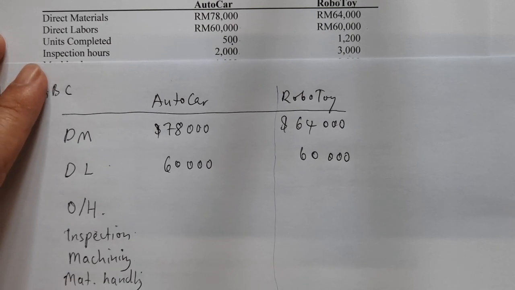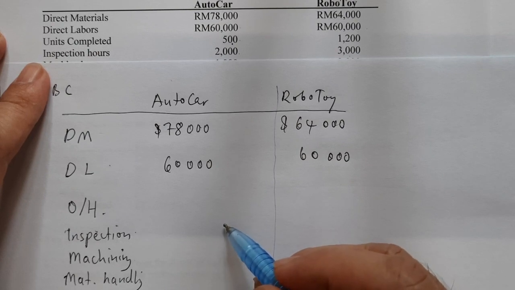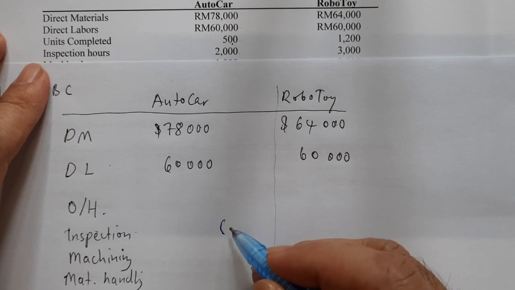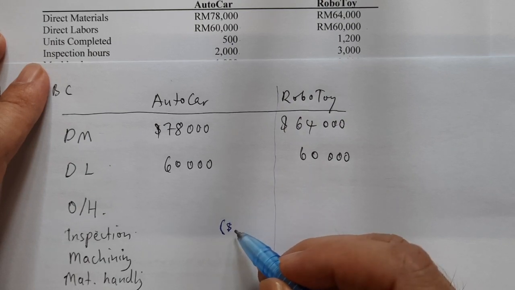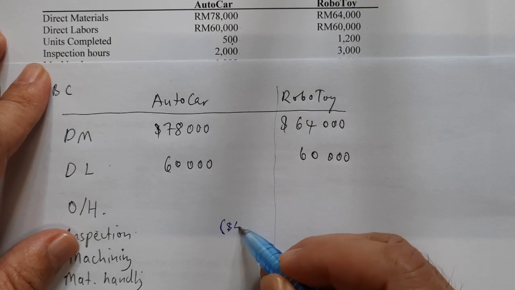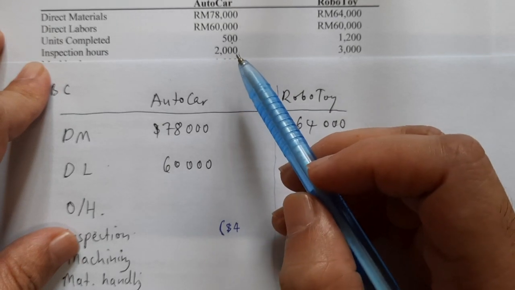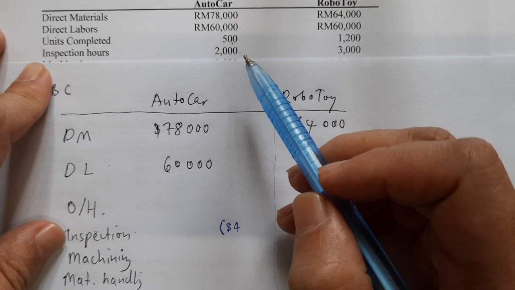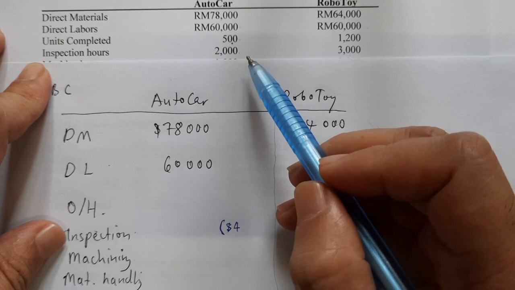The overhead rate is $4 per inspection hour. We have calculated the overhead rate for the inspection activity is $4. For the AutoCAD product, 2000 inspection hours have been done.